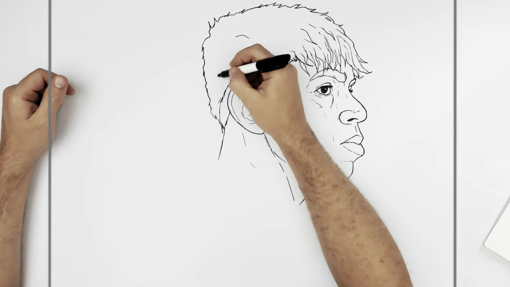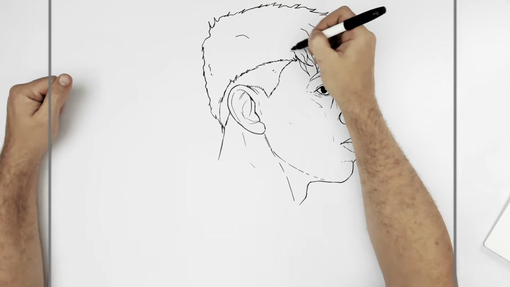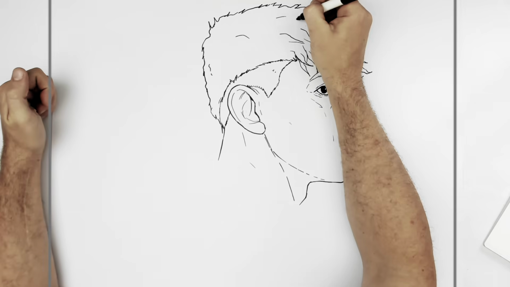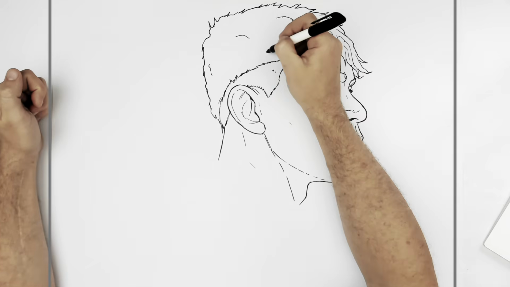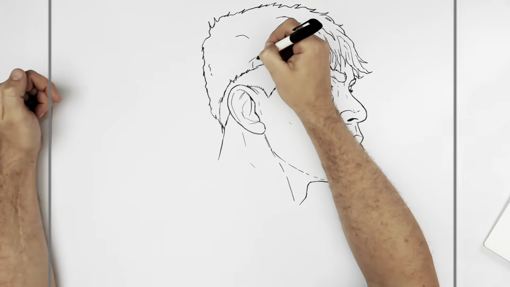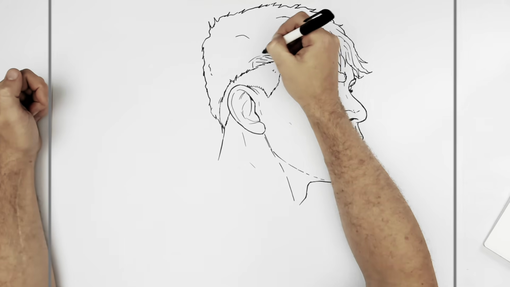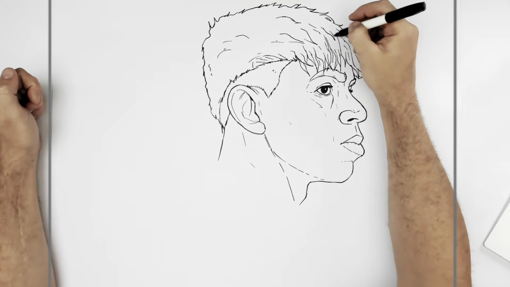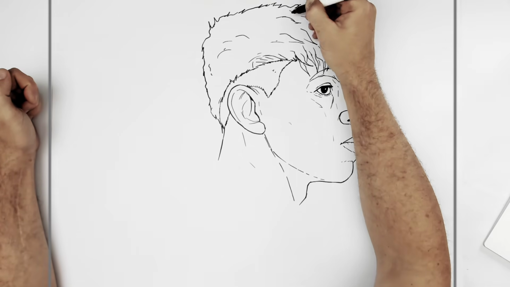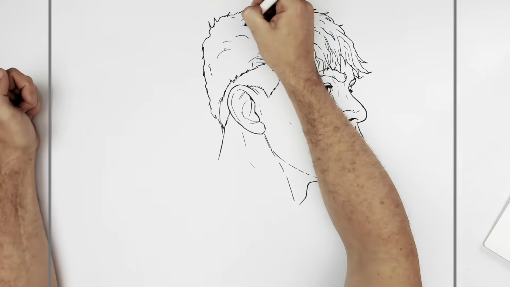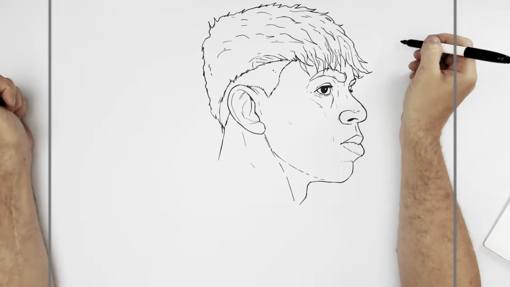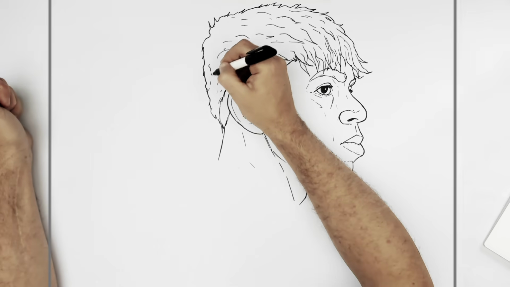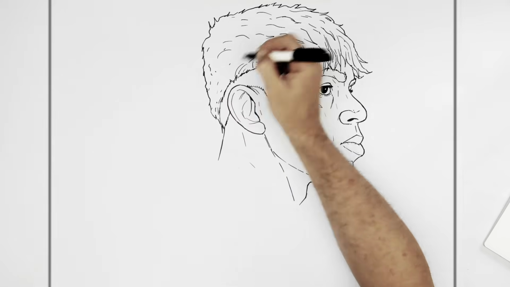And then we have all textures back here then. Kind of really shaved back there, right?